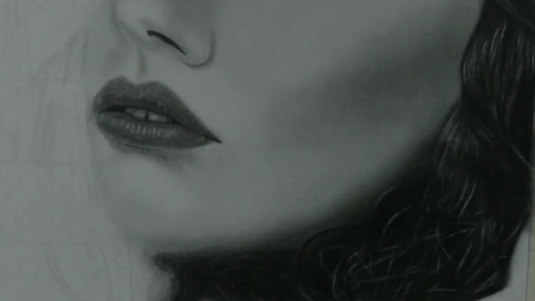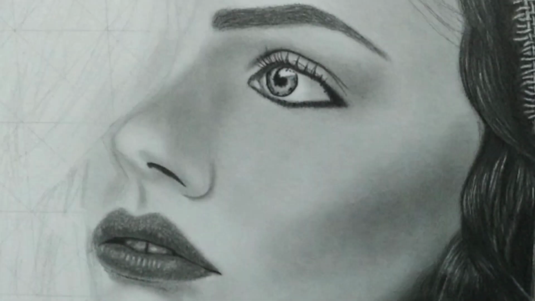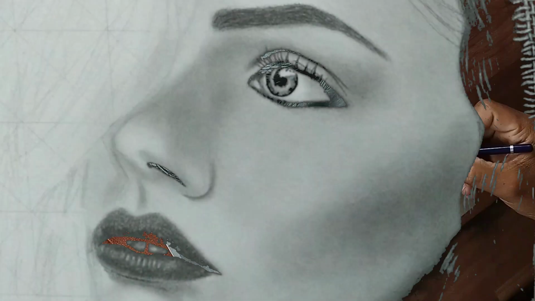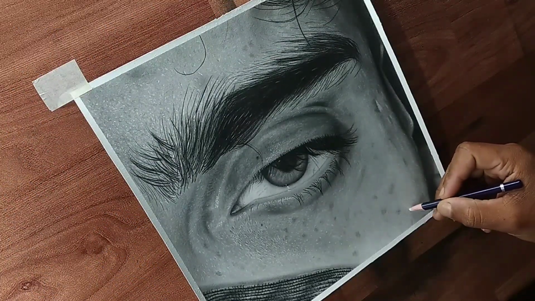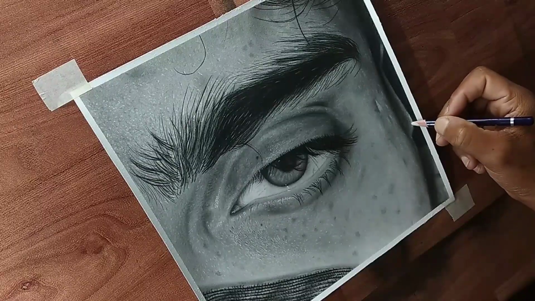If you are still drawing eye or skin texture like this, then this video is for you, because in this video I am sharing some tips to draw hyperrealistic eye or skin texture. So get ready and let's dive through the process.